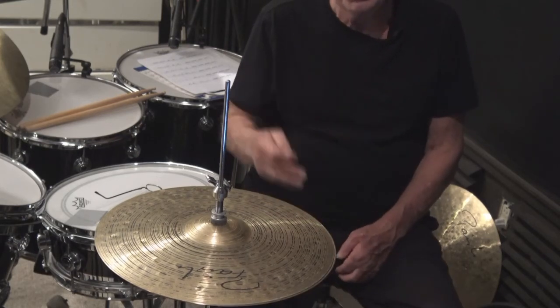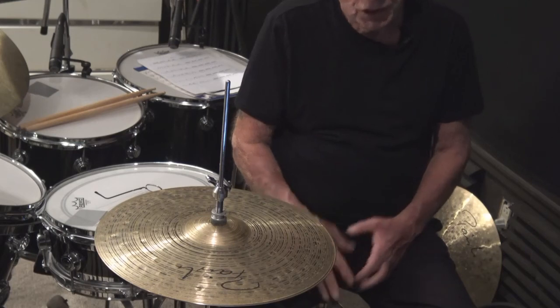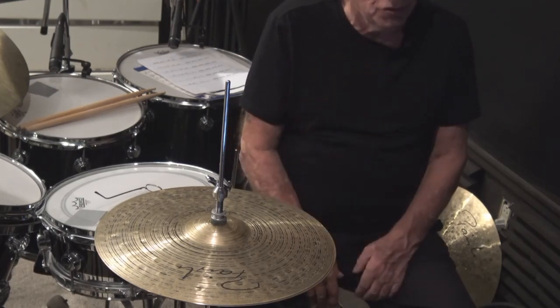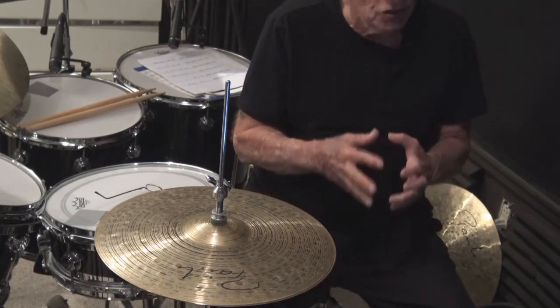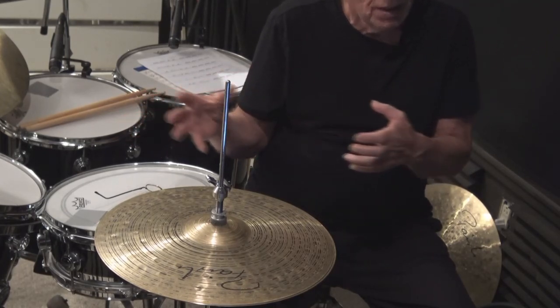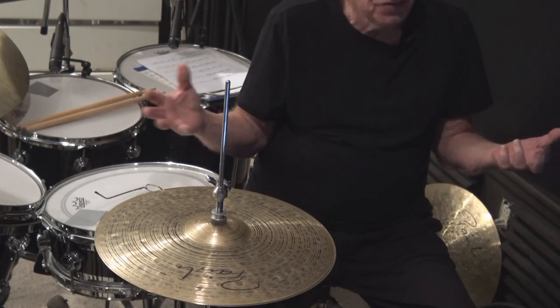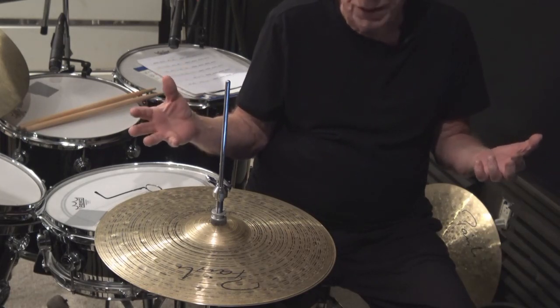Slow, what you're doing is you're developing control. You're strengthening your control. Once you strengthen that control, you could play singles as fast as you want eventually. Yeah, I mean, you only could play so fast. I mean, really. After a certain point, it's a blur.